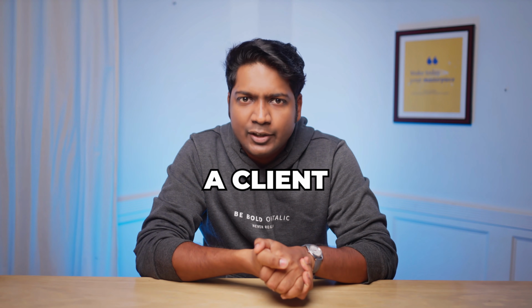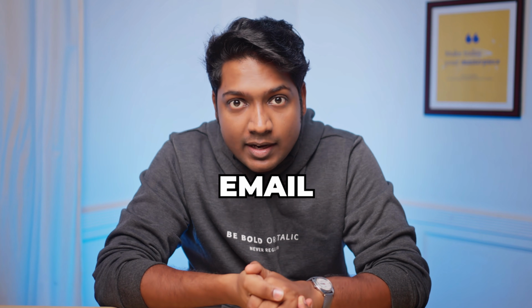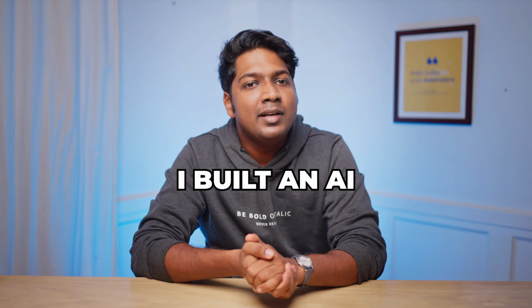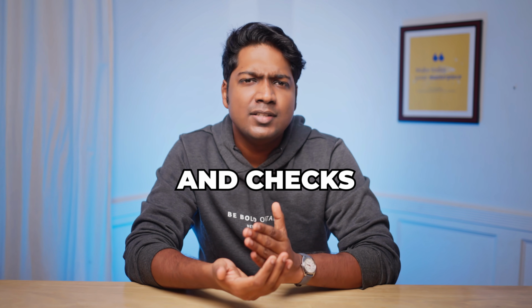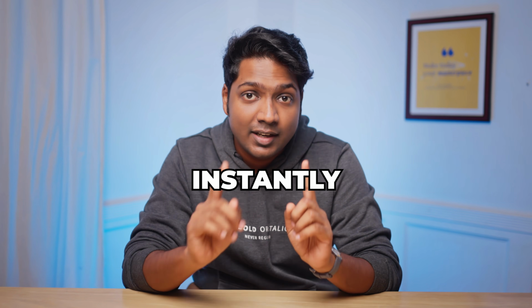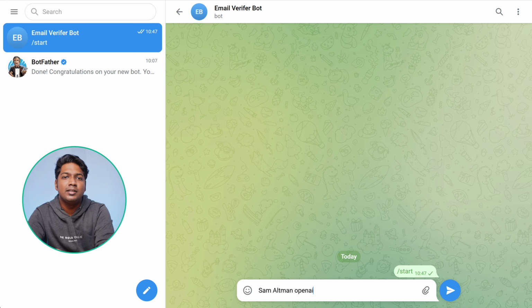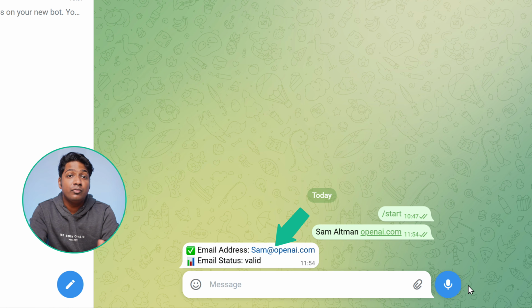Ever needed to reach a client or a recruiter but you didn't have the email? Frustrating, right? Well, I built an AI email verifier that finds and checks anyone's email instantly right inside Telegram. Just type a name and company and boom, the bot finds the correct email or tells you if none exists.